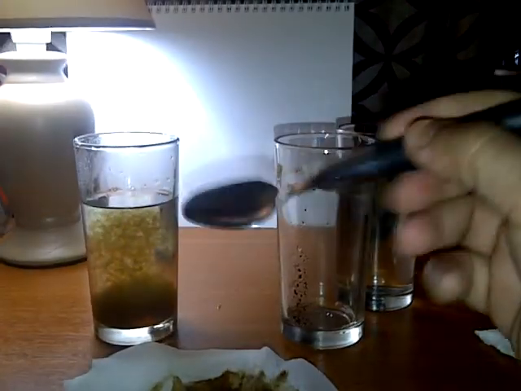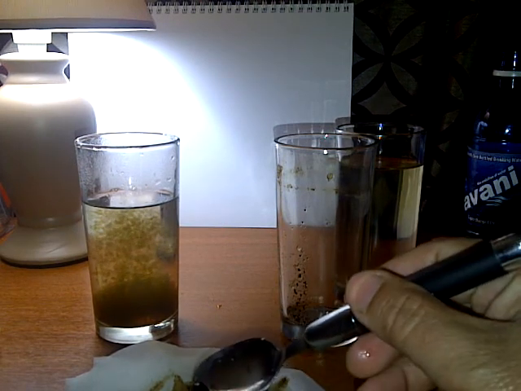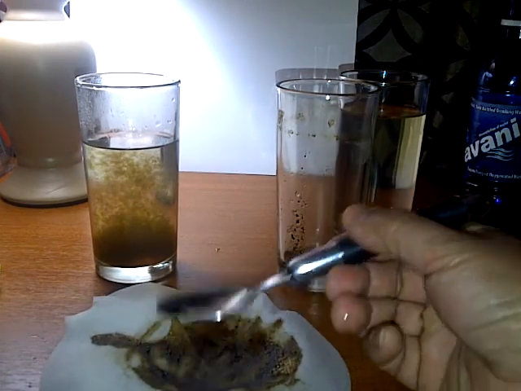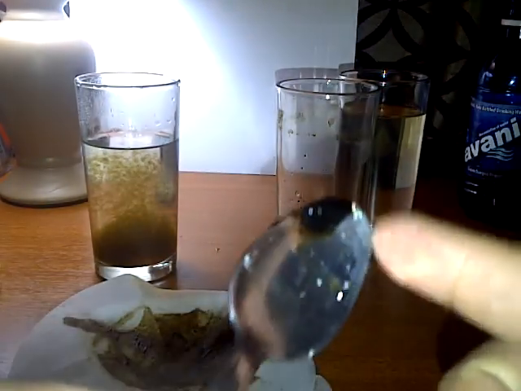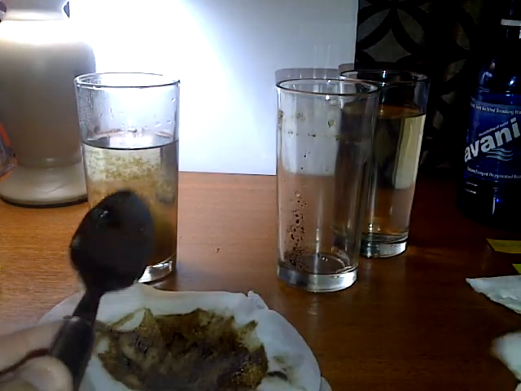What I'm going to show you next is I'm going to actually use a spoon. Right. I'm going to scoop it off, and I'm going to show you how it looks like. I don't know if you can see this. Okay. Look at all that. Yucky, isn't it? Okay.